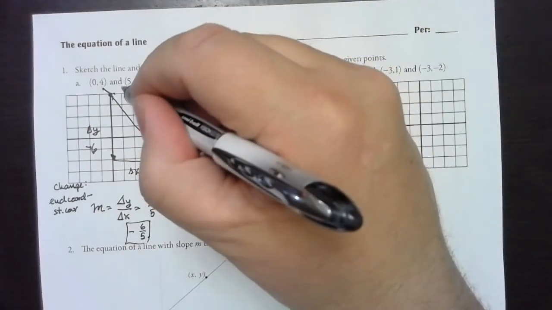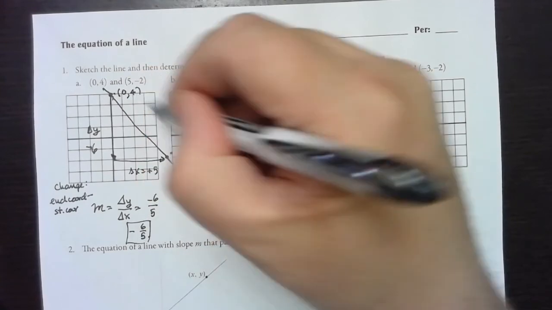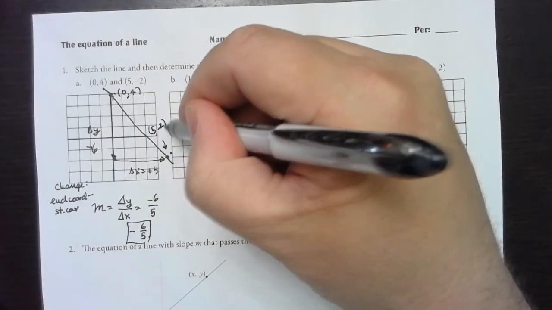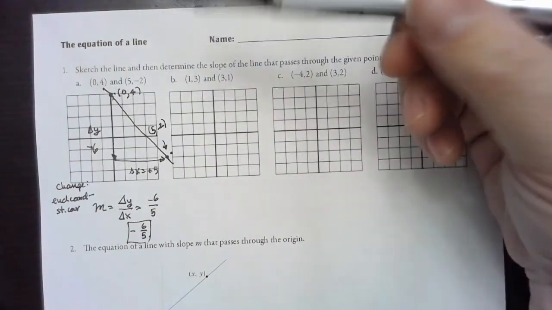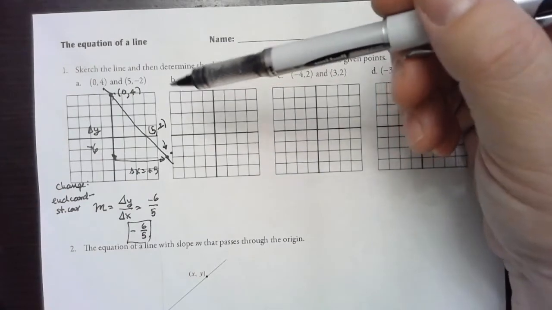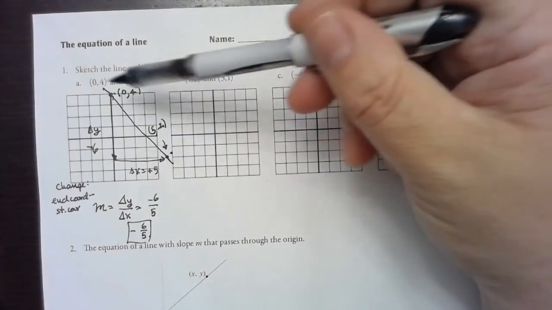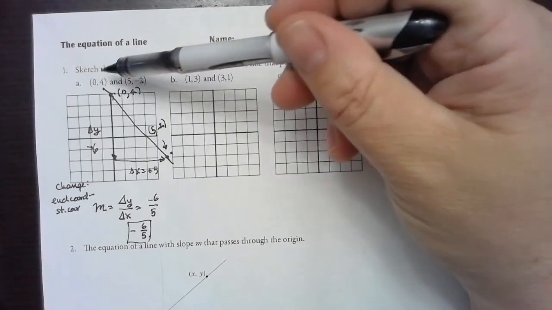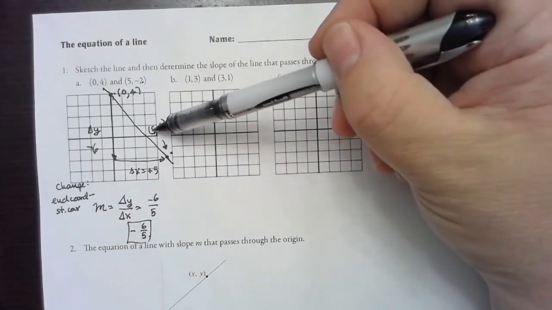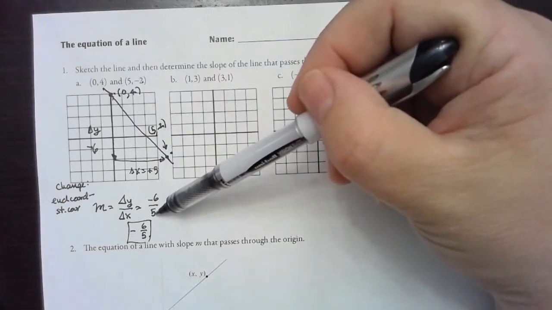Like, here's my start point, (0, 4). Here's my end point, (5, -2). So if I look at my change in y, I take the end coordinate and subtract the starting coordinate, and that tells me what the change was. -2 minus 4, end y coordinate minus start y coordinate, that's my -6. And then 5 minus 0, that's my change in x, 5.